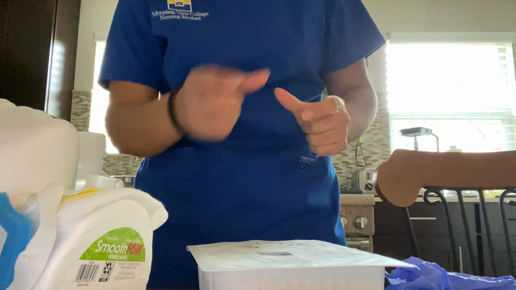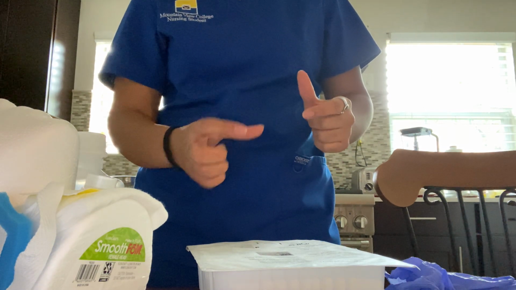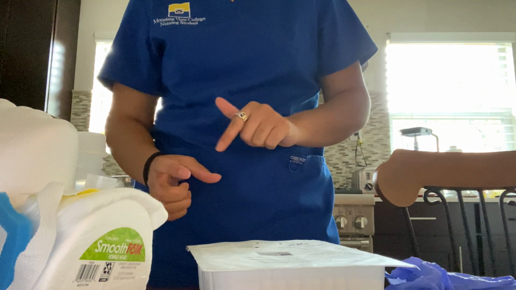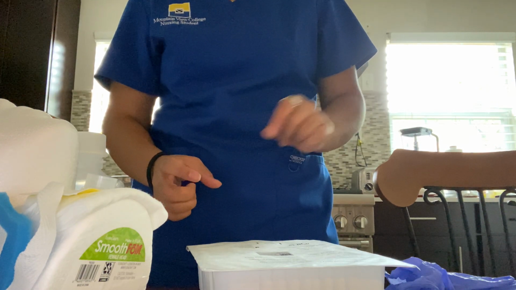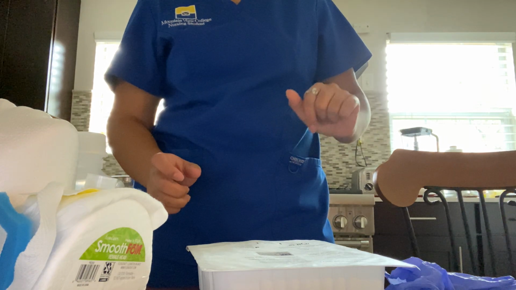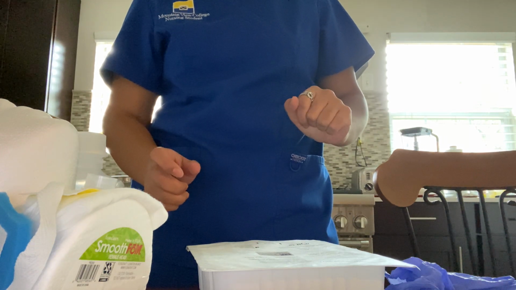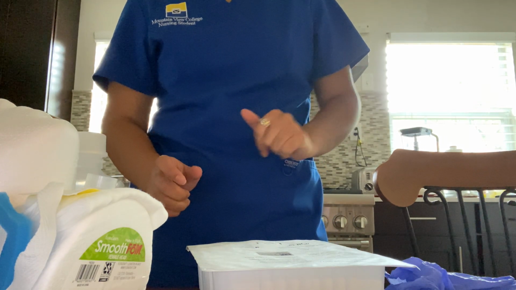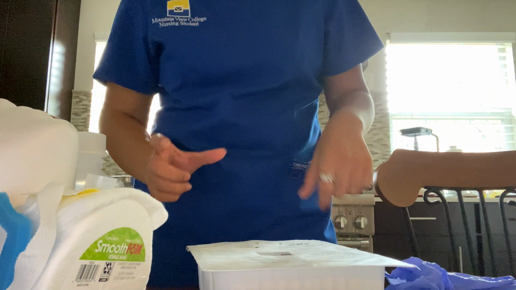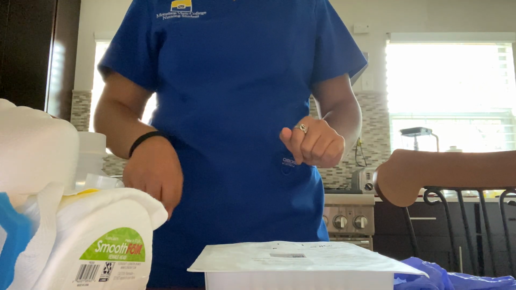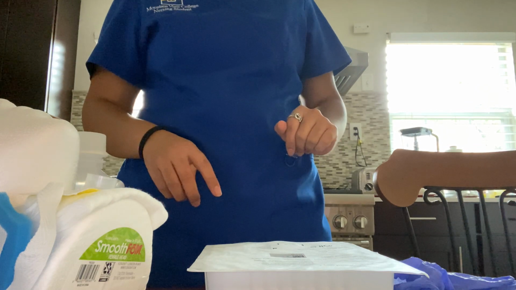You're not going to touch the inside of the cup, because you're going to put the saline in there. So you're just going to pour that in there, and I'll keep maintaining my sterile technique, and that little cup will be open with my saline in there.